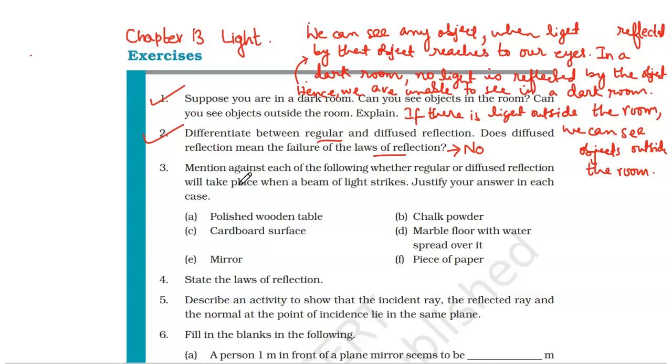Question number 3. Mention against each of the following whether regular or diffused reflection will take place when a beam of light strikes the surface. Justify your answer in each case. The first one is a polished wooden table. A polished wooden table is an example of a smooth surface because it's polished. If it was a simple wooden table, it would be a rough surface. But here it is polished, so it is a smooth surface. So when a beam of light reflects from it, it will be a regular reflection.